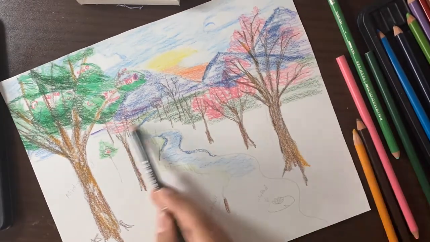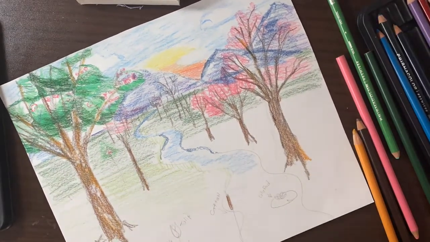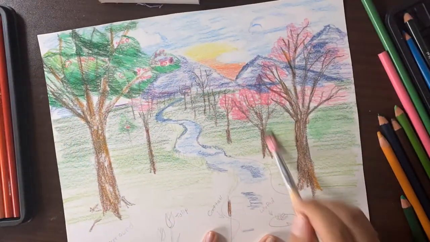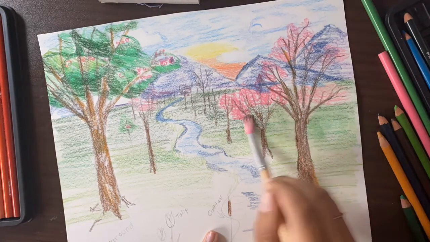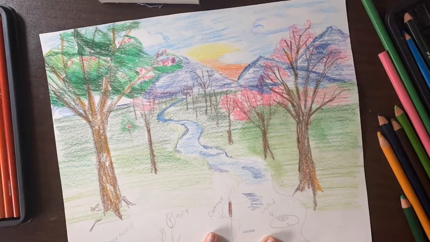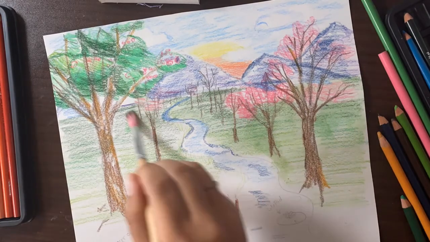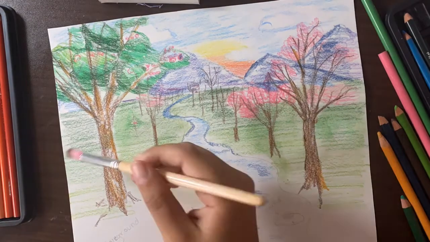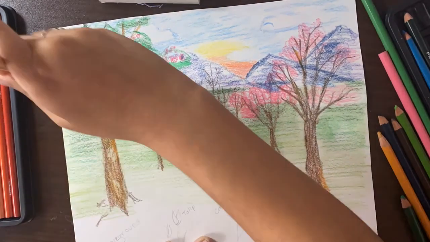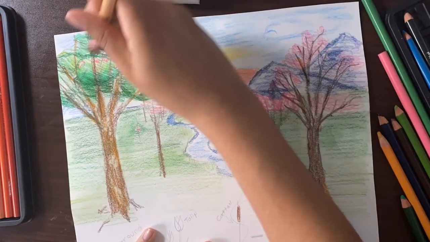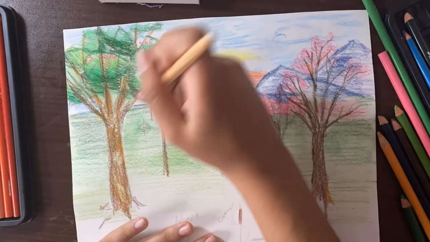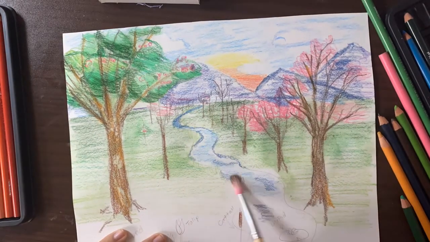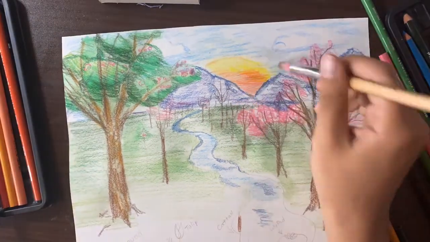I'm coloring the grass dark green towards the mountains, turning to forest green, and then to lime green as it gets down to the bottom. Now I'm going to show you a fun blending technique if you have a paintbrush and you are drawing with colored pencils. Add a tiny bit of water to your brush and then move around the page with each color and slightly rub to blend those colors together. This technique will give your artwork a smoother, more fluid finish.